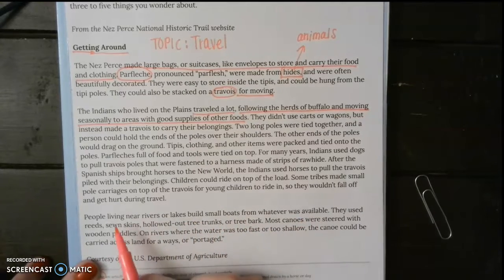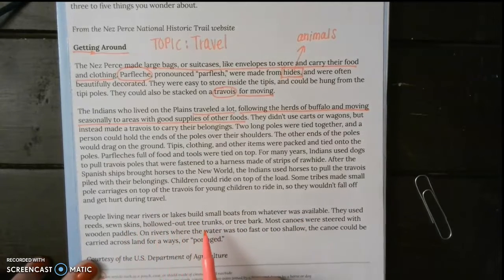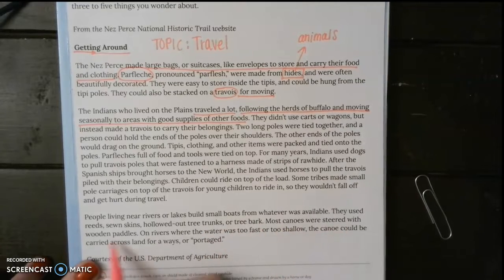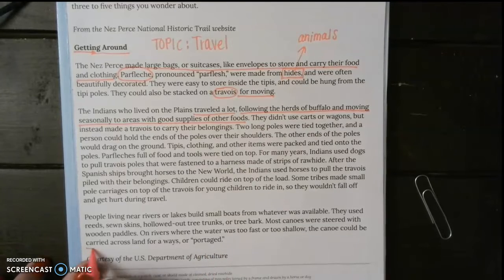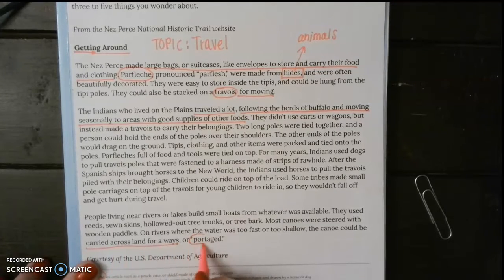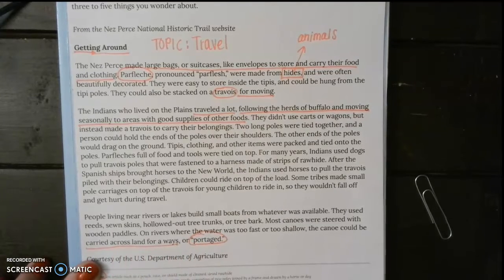They used reeds, sewn skins, hollowed out tree trunks, or tree bark. Most canoes were steered with wooden paddles. On rivers where the water was too fast or too shallow, the canoe could be carried across the land for a ways or portaged. So carried across the land means portaged.